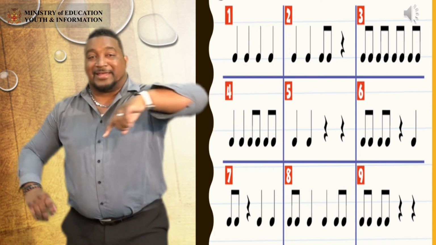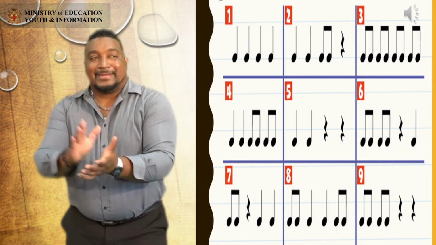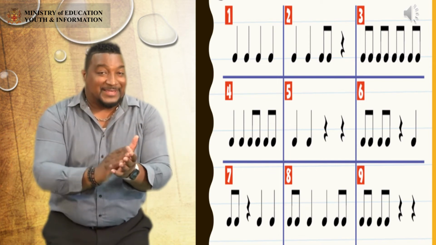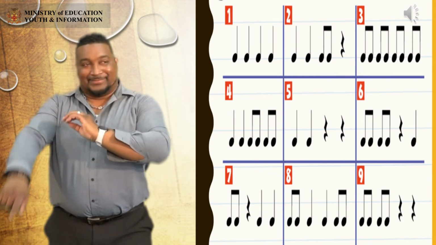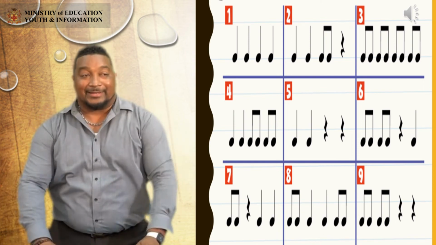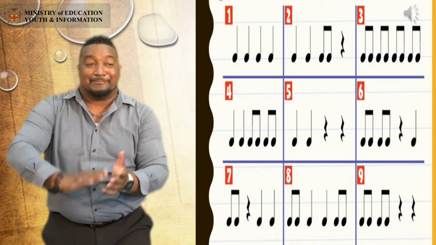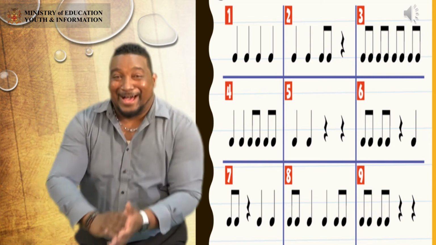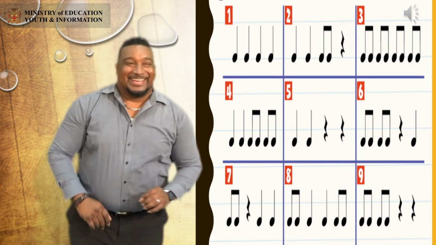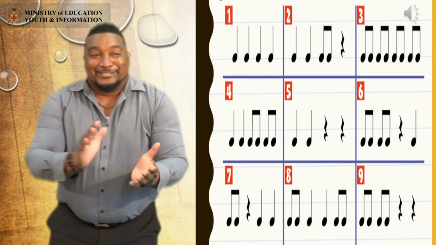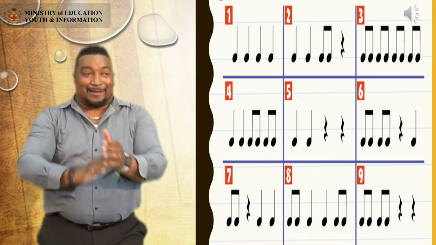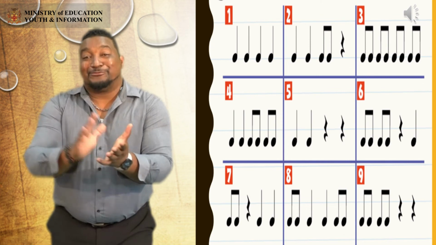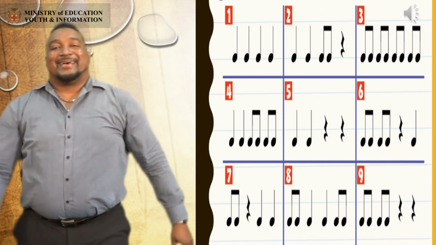Let's go. 1, 5, 9. And yam, yam, yam, yam, yam, yam, dumpling, dumpling. 8, 5, 2. Let's try that one. And dumpling, yam, yam, dumpling, yam, yam, yam, yam, dumpling. All right, let's try 6, 5, 4. And dumpling, dumpling, yam, yam, yam, yam, yam, dumpling, dumpling. All right, cool.